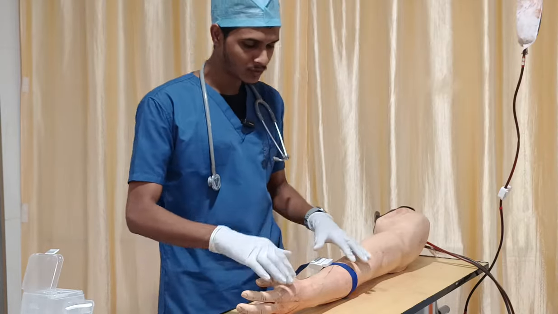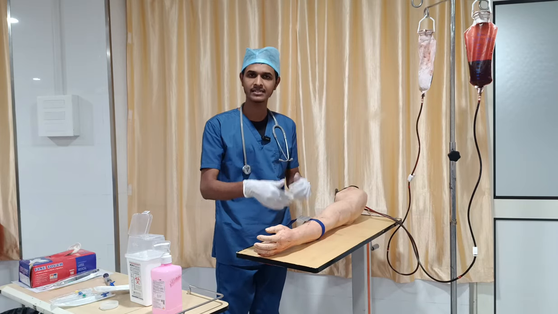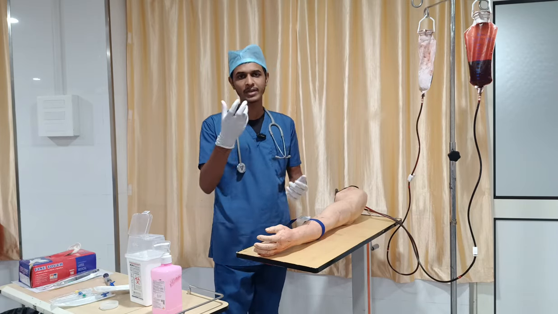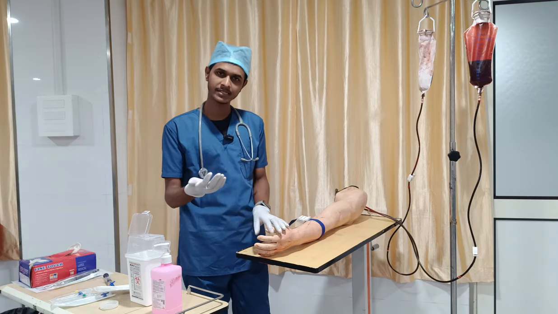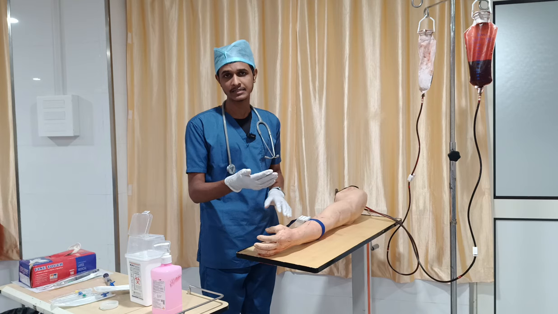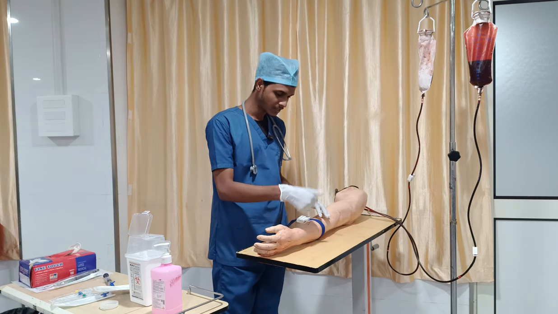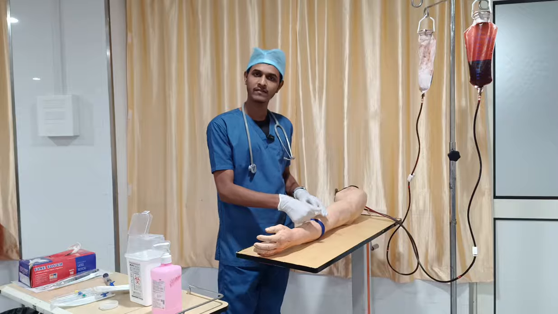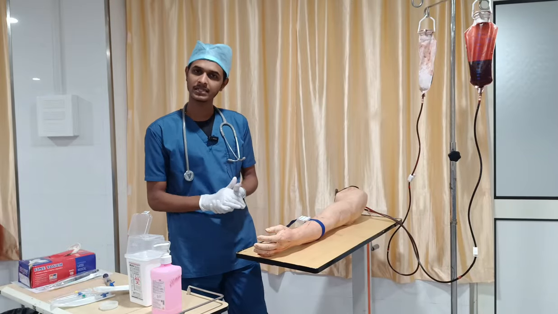Or else, you can hang the hand like that. You can place the limb below the heart level. Because of gravity, there might be a chance of engorging or bulging of the vein. Or in the third step, you can gently tap over that region, or gently strike over that vein. Thereby also we will get engorging or bulging of the vein.